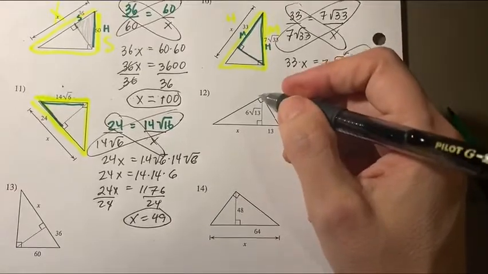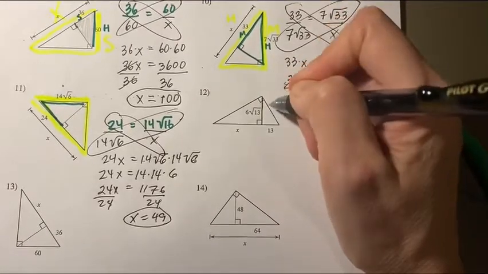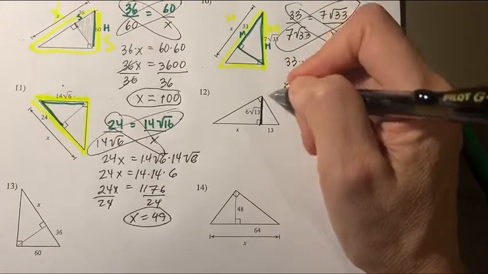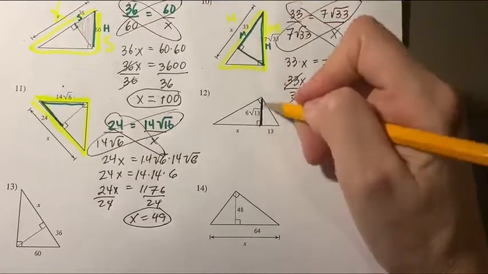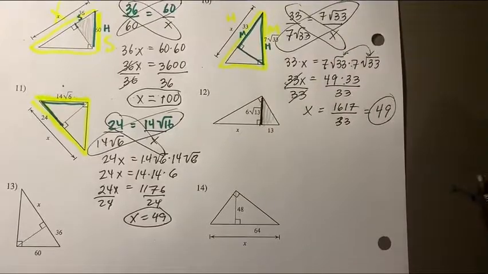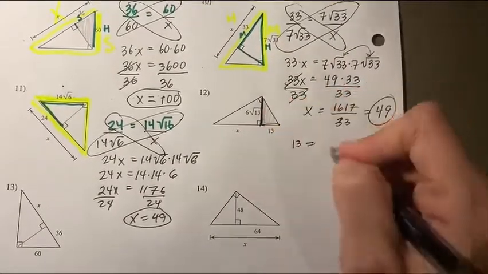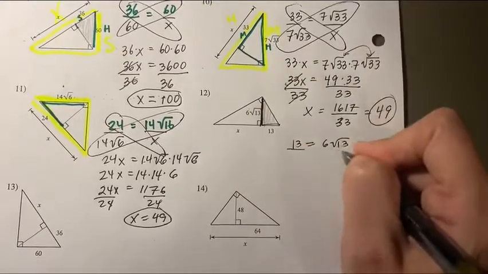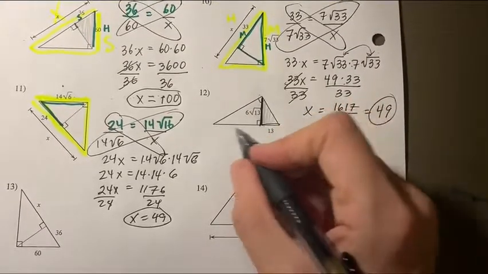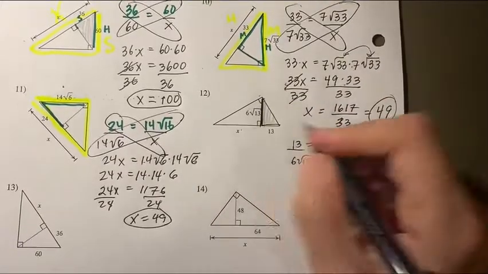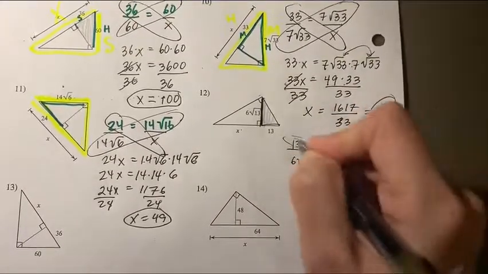What do we got here? Well, it looks like on our altitude, they gave us that. That's nice. So on the baby, you can order the sides least to greatest, right? Smallest on the baby is 13. Then the medium is 6 times the square root of 13. Then on the teen here, the small side's this one, and the medium side. And let's cross multiply to solve.